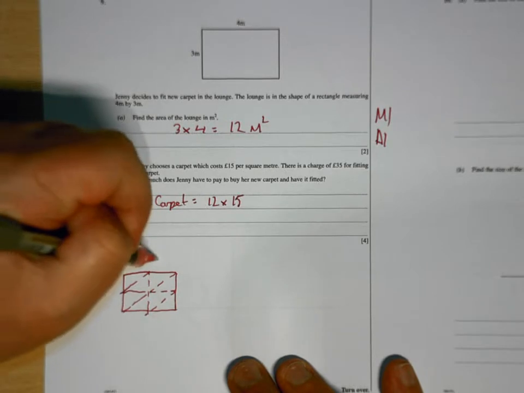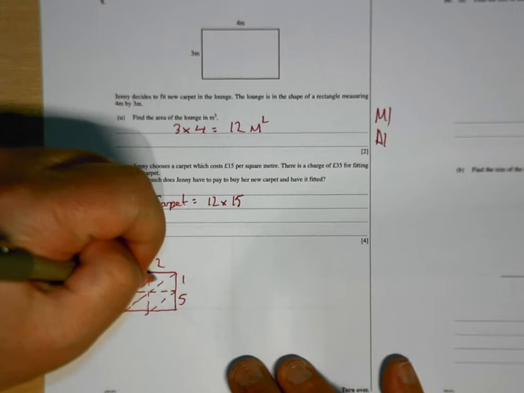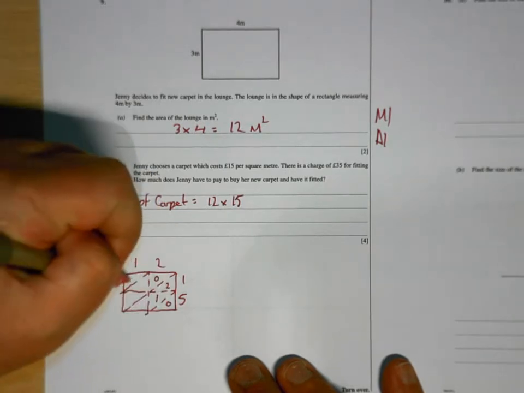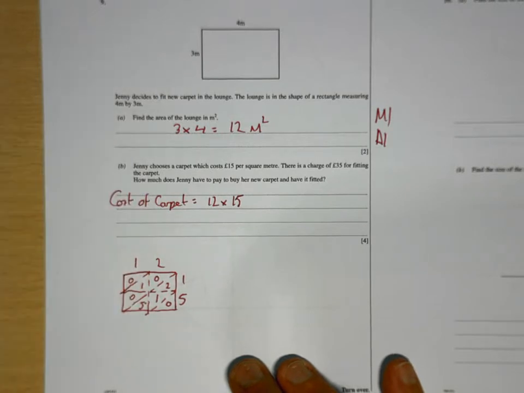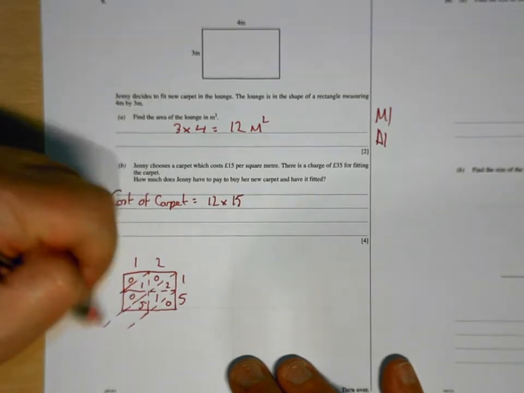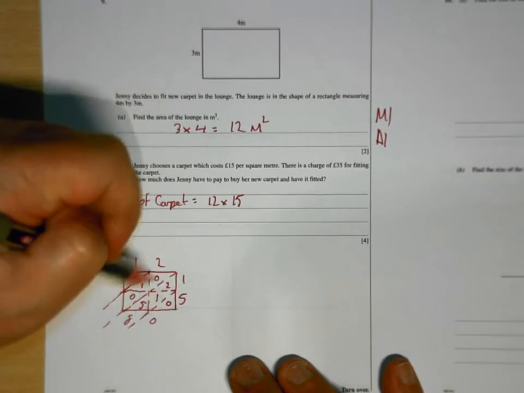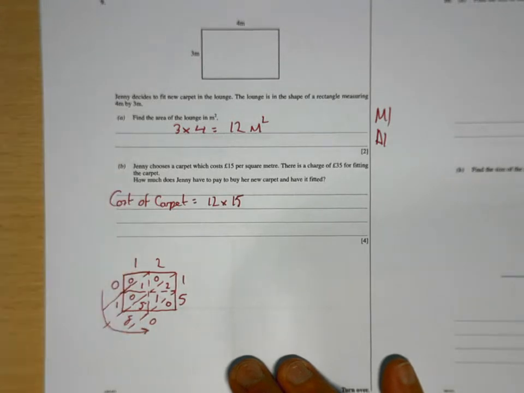So we've got 12 times 15. 2 times 1 is 2. 2 times 5 is 10. 1 times 1 is 1. 1 times 5 is 5. Then you add up your diagonals: 0, 8, 1, 0, and you read off your answer going that way. So it's 180.